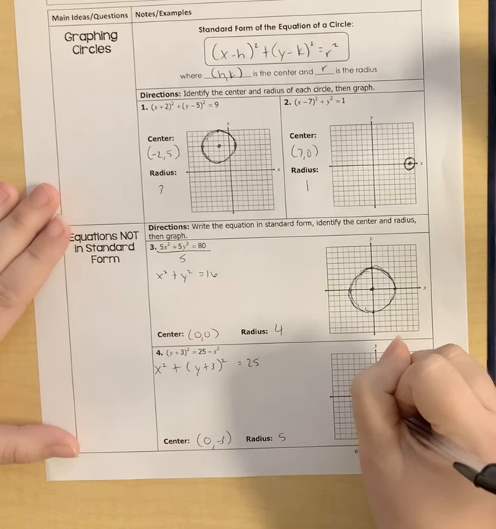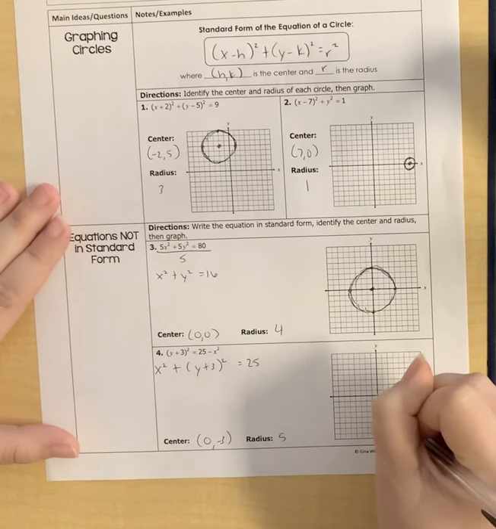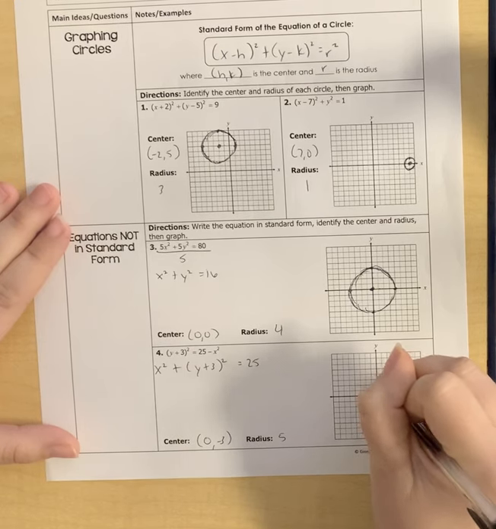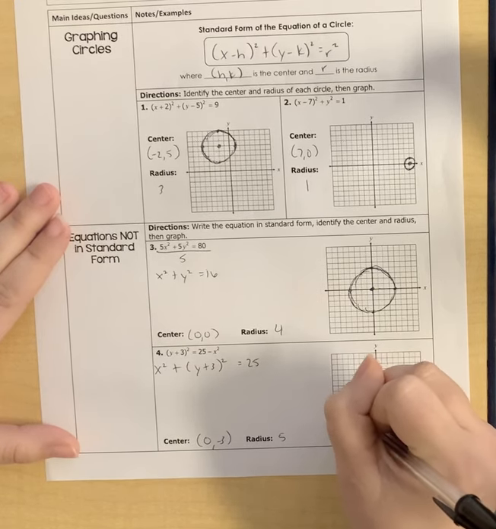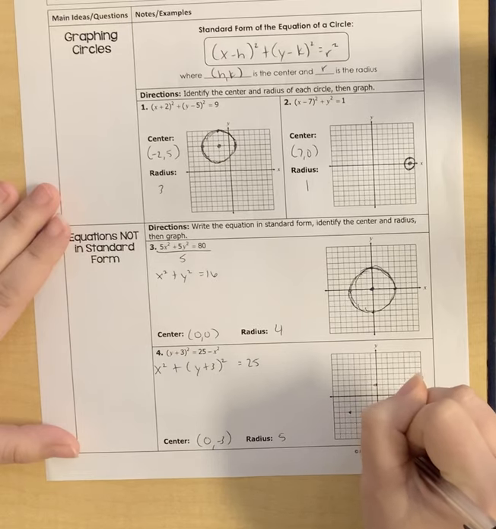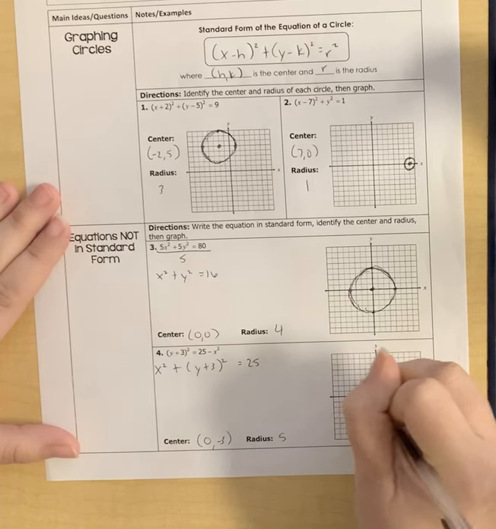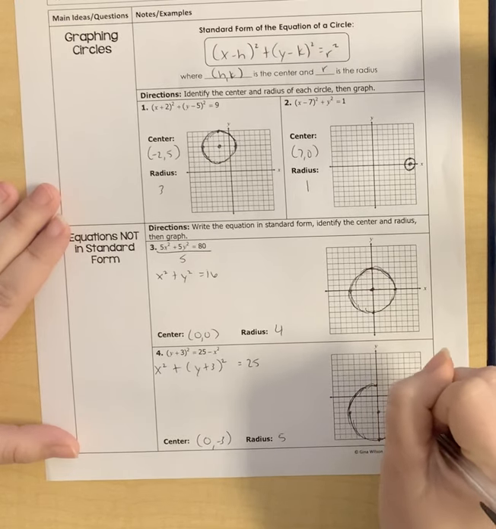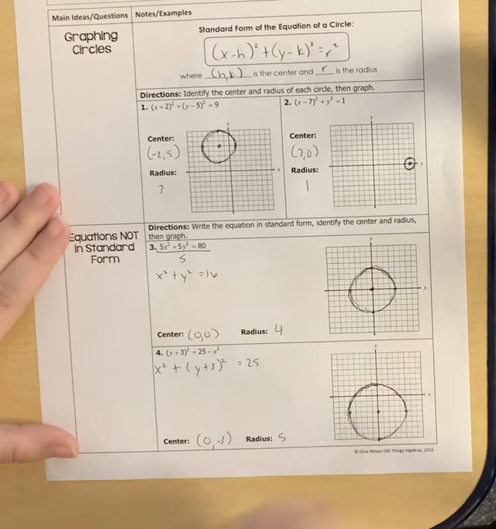So 0, 1, 2, -3, and then count out 5 in each direction. It'll look like this. Okay, all right, let's flip over to the other side.